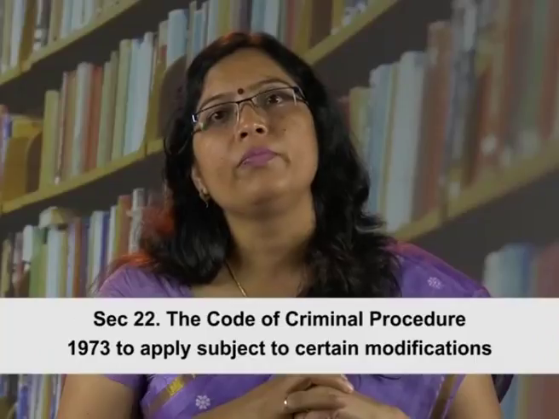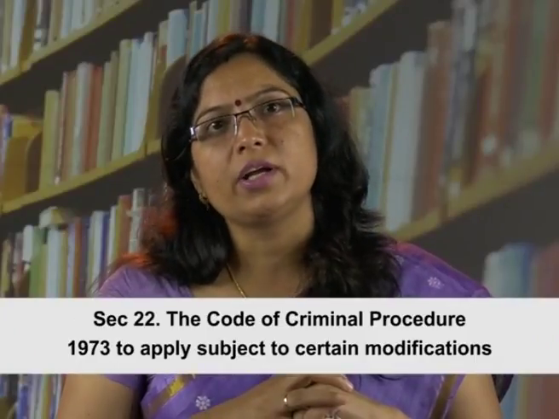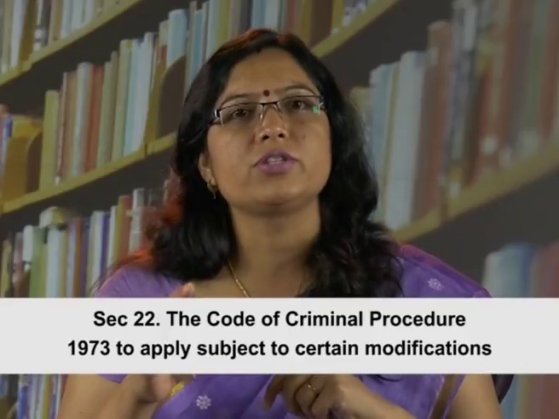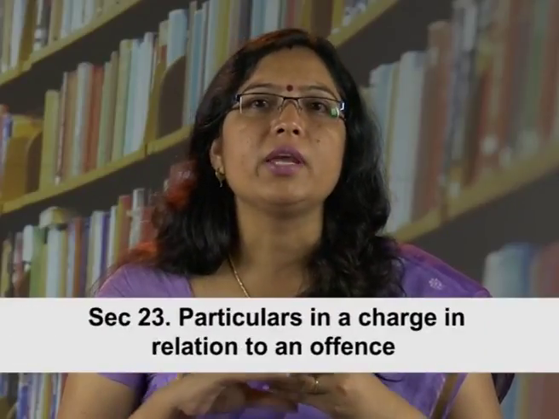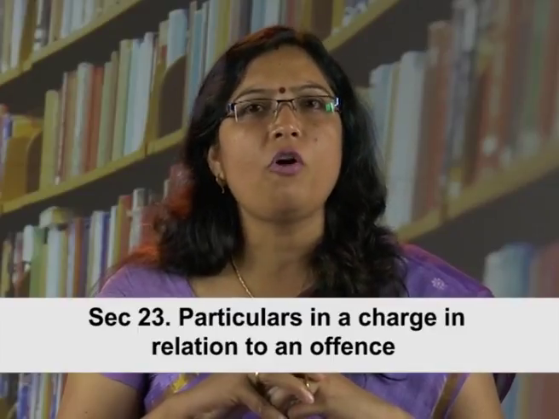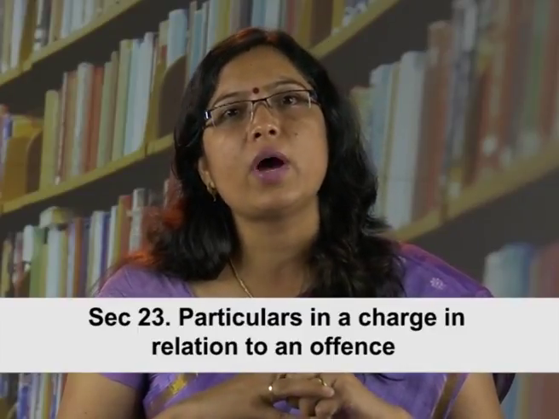Section 22. The Code of Criminal Procedure 1973 to apply subject to certain modifications. Section 23. Particulars in a charge in relation to an offence under section 13(1)(c).